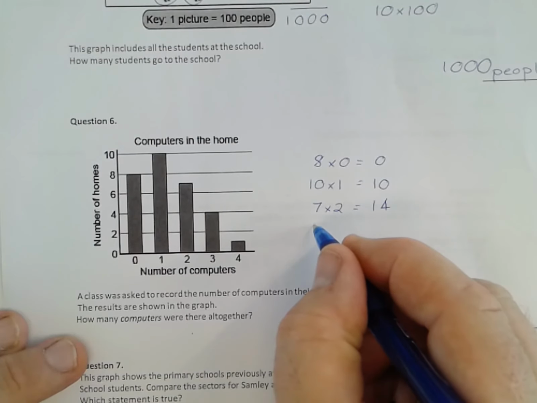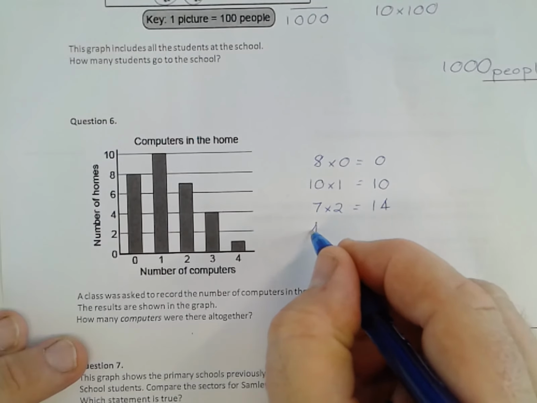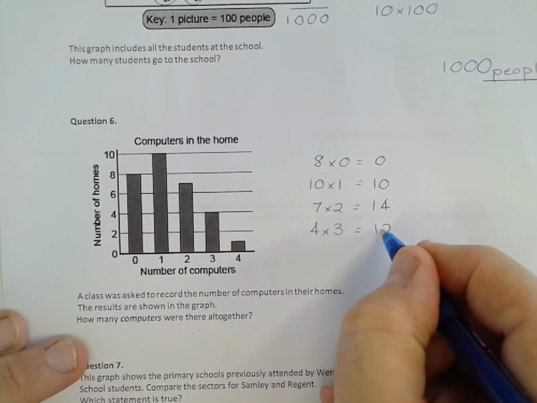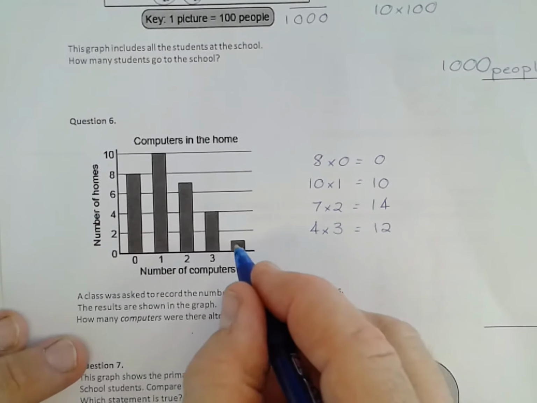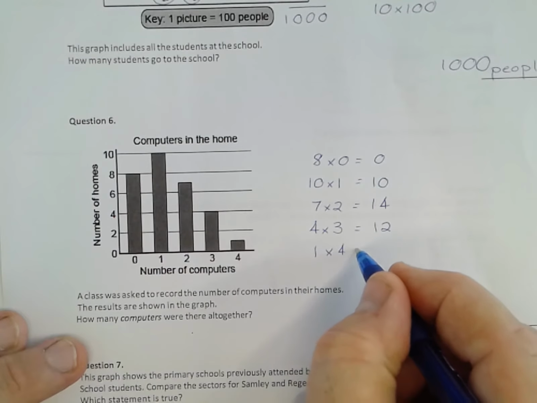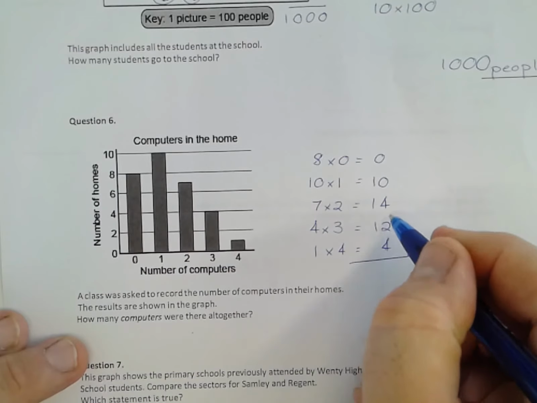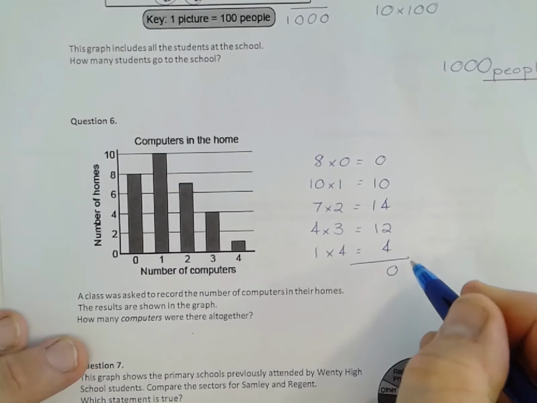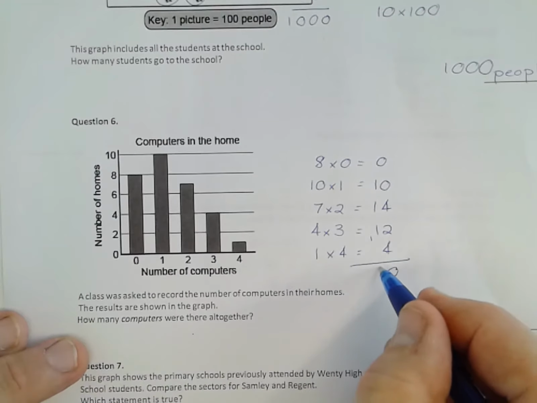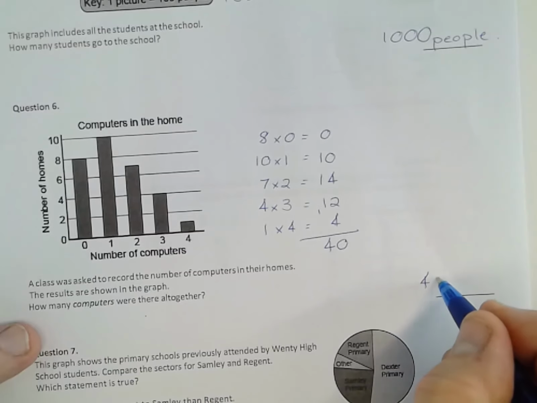There were 4 people had 3 computers, gave me 12. And we have 1 person who had 4 computers. And then if we add up those totals, 4 plus 2 plus 4 gives me 10. Down the 0, carry the 1. 10, 20, 30, 40. Means there are a total of 40 computers.